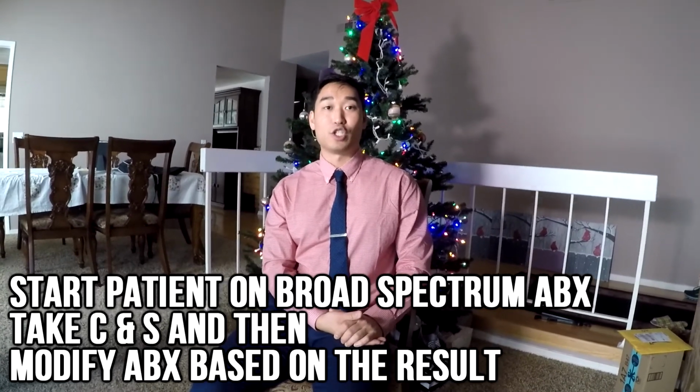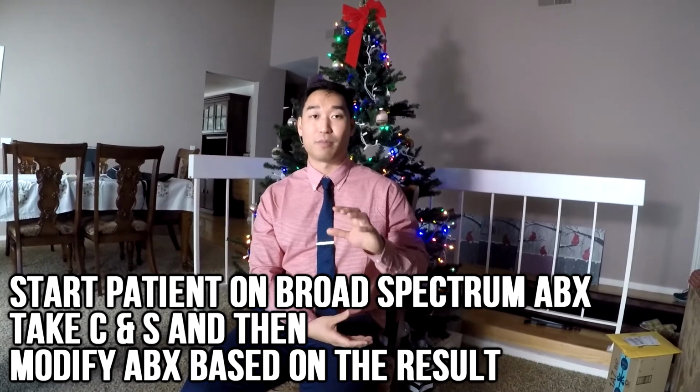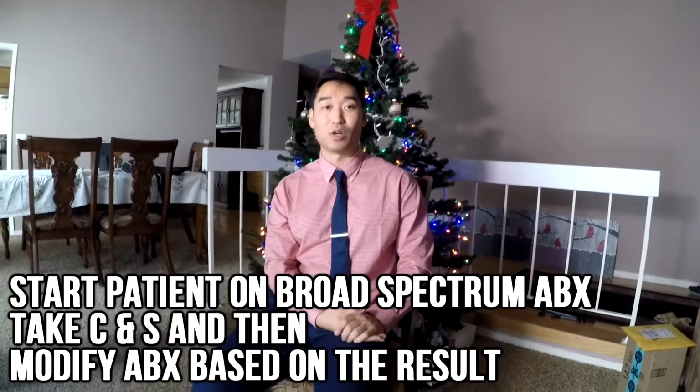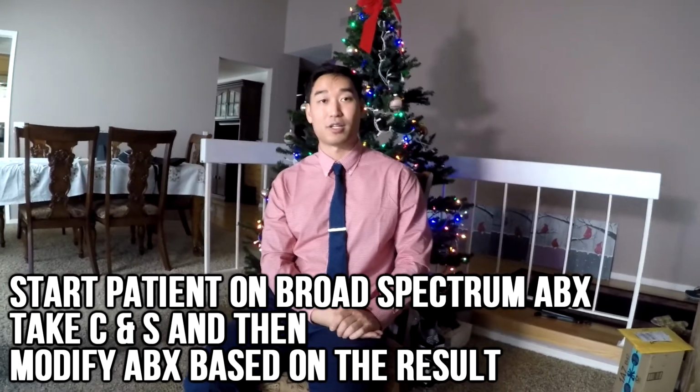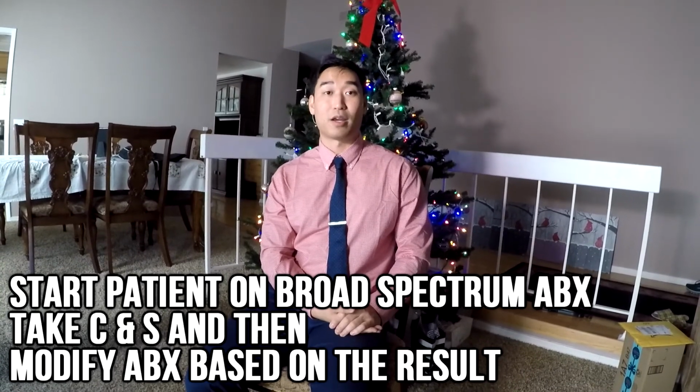Then afterwards you would transfer the patient from inpatient to outpatient after you make sure that there is no existing infection, along with an antibiotics prescription and follow-up care in the outpatient clinic. So that's how you generally manage a diabetic foot infection.